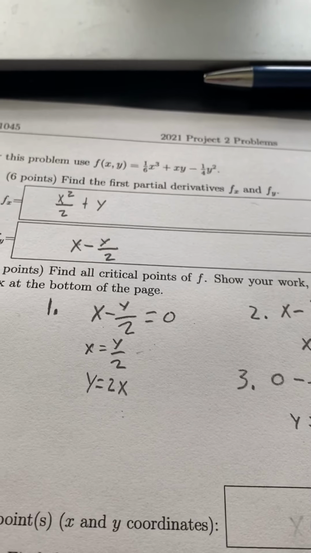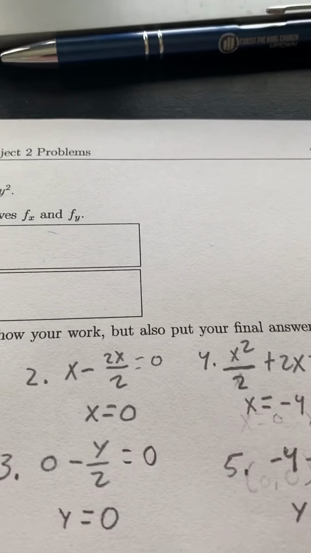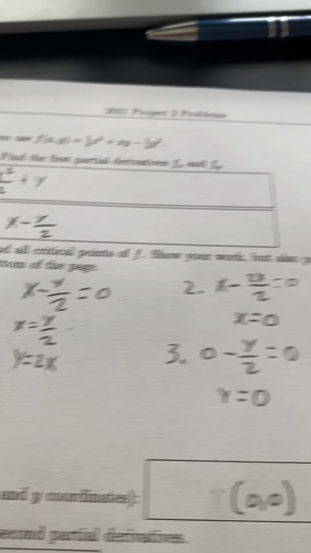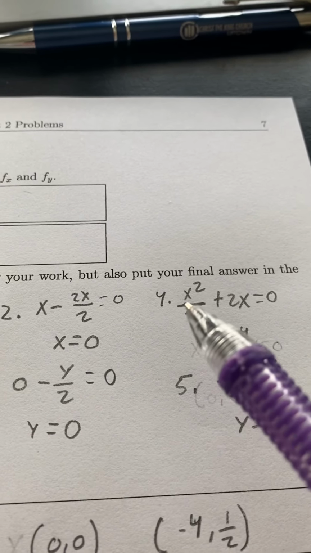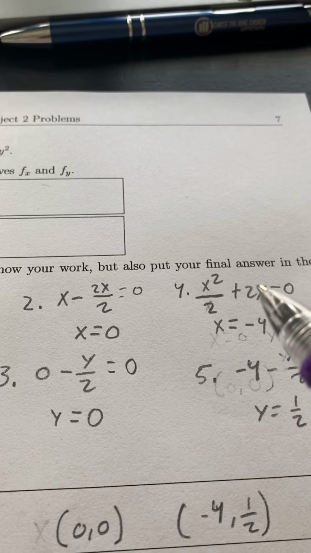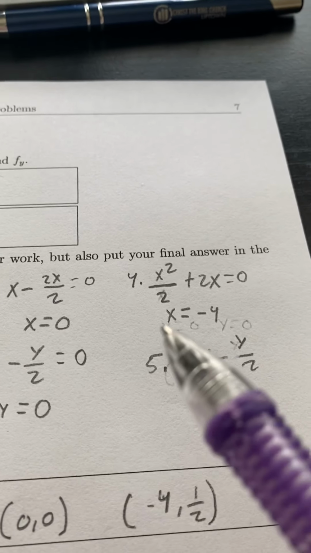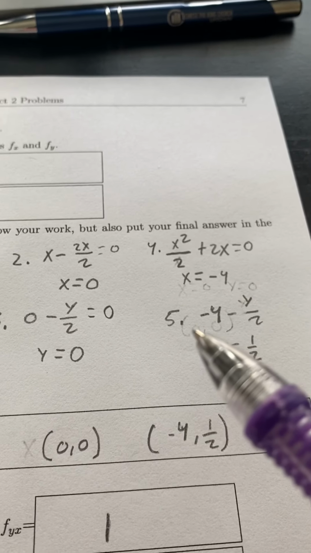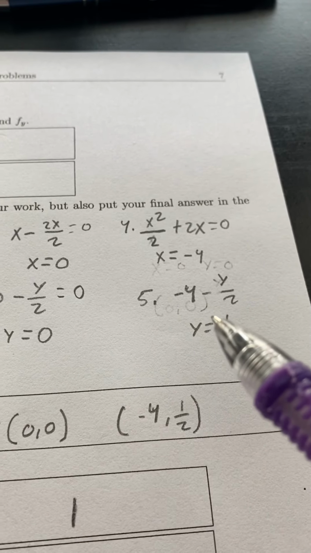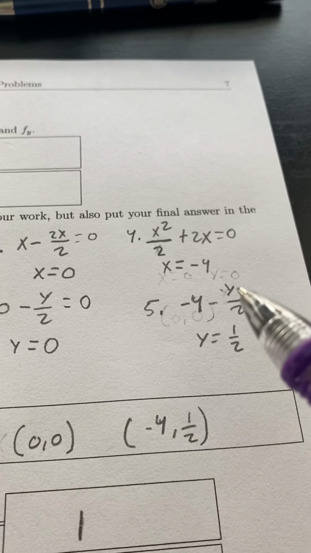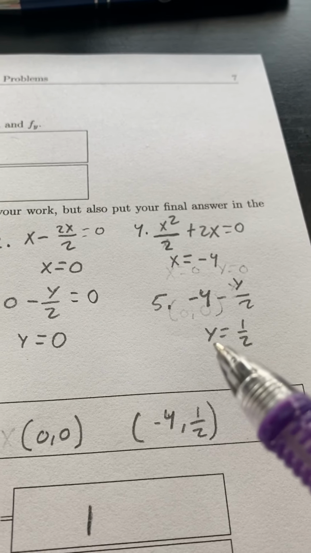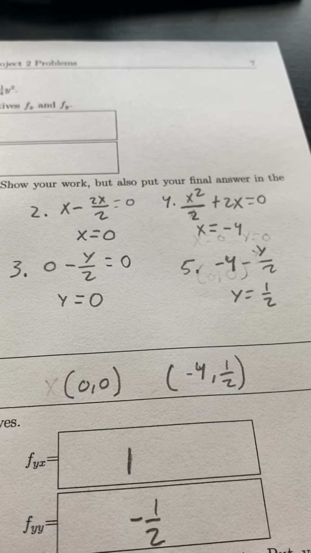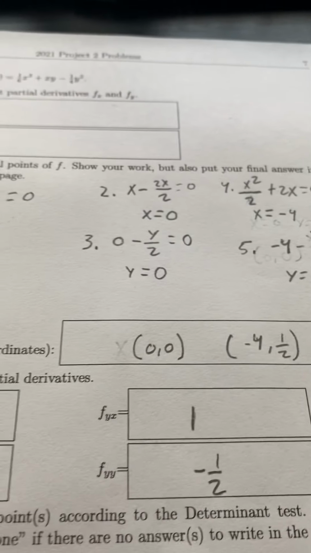Then I had to do it again for the other equation. So I go over here, and I know that my y equals 2x. So then I plug in x squared over 2 plus 2x equals 0, which gave me x equals negative 4. Then I go back and plug x equals negative 4 into the equation to get my y. Negative 4 minus y over 2 equals 0, or y equals 1/2. So I know my second one is negative 4, 1/2 for my critical points.